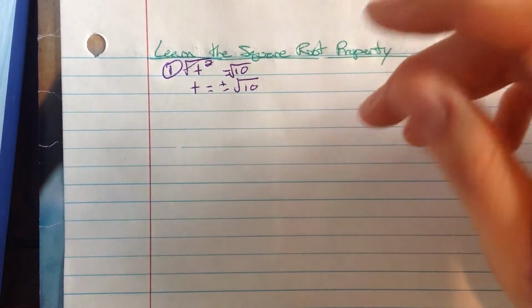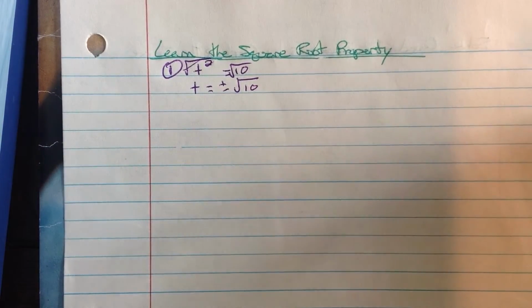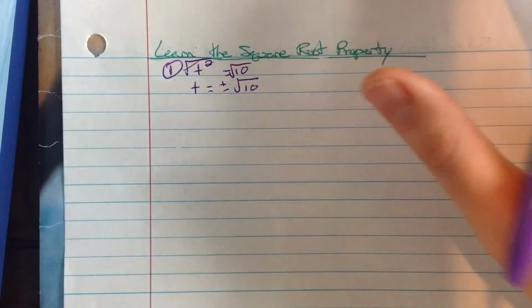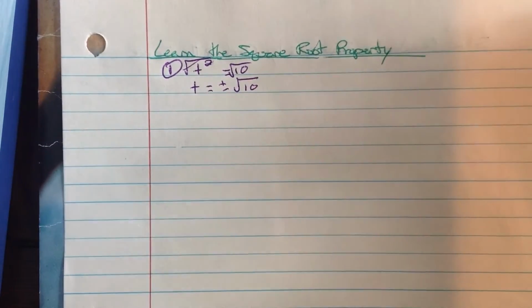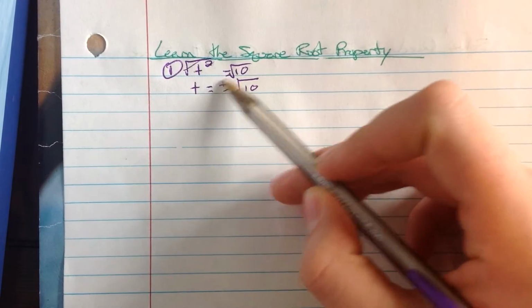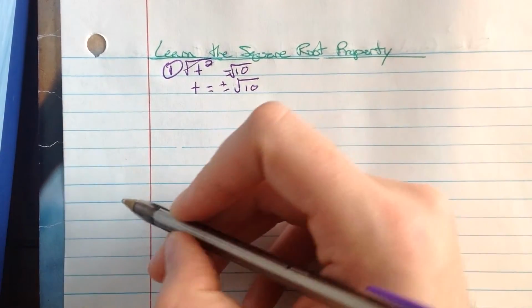So if you think about it, if I take two negatives and times them together, I get a positive. If I take two positives and times them together, I get that same number and a positive. And that's why we can have both options come out.